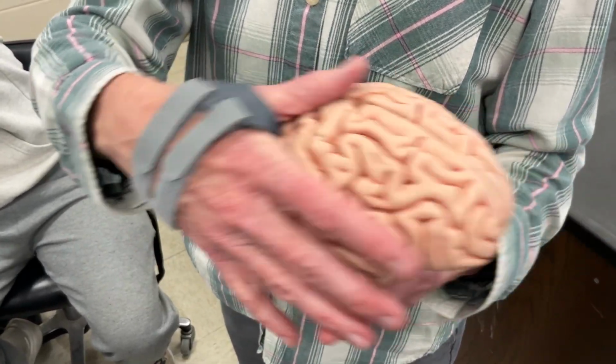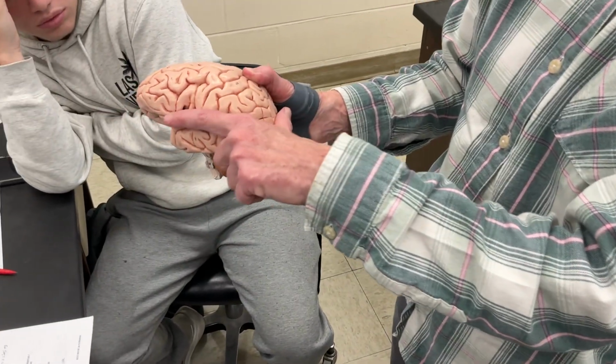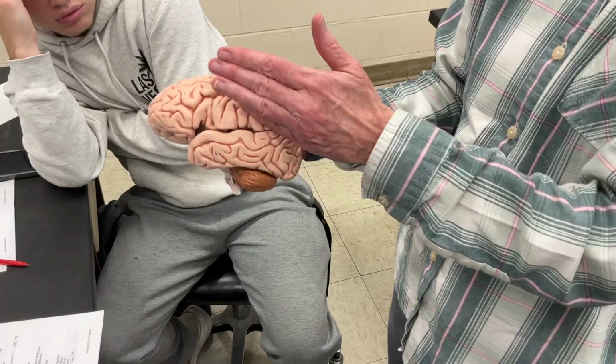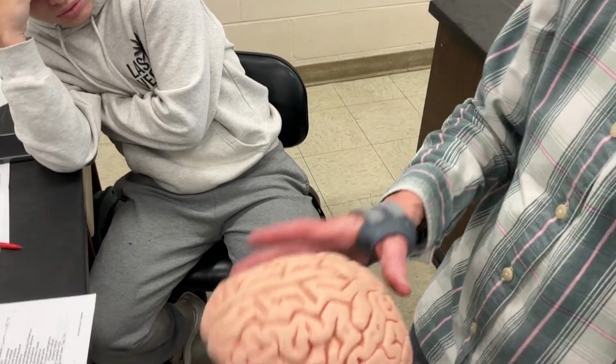Then we have the lateral sulcus separating the temporal lobe from the top two, the frontal and the parietal. The other one you don't have to know.